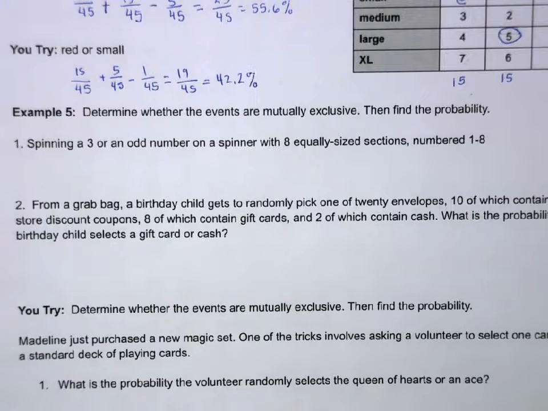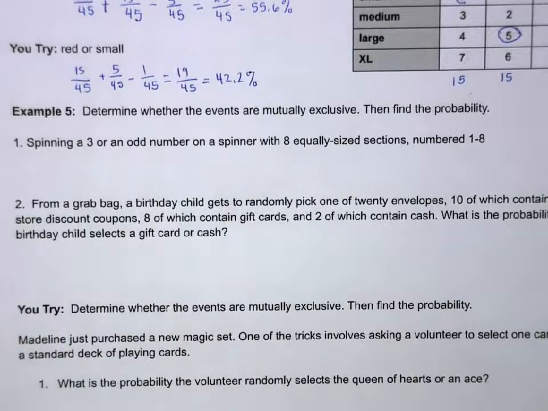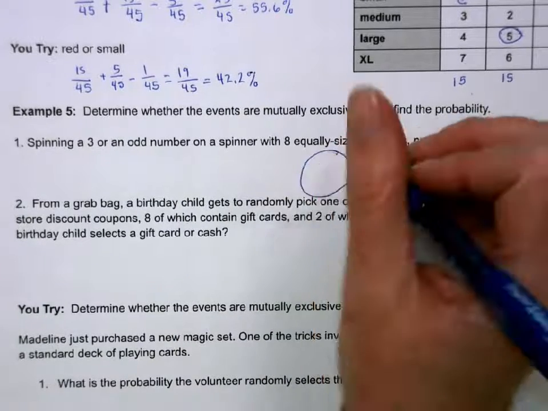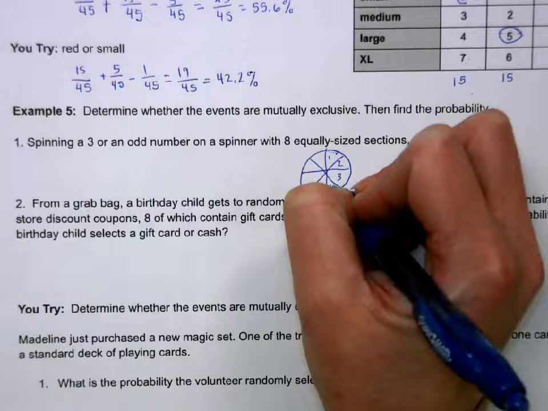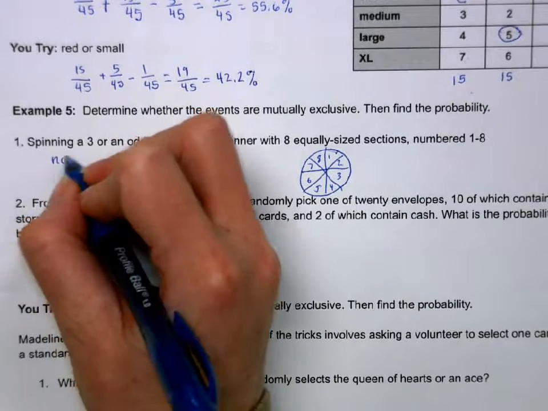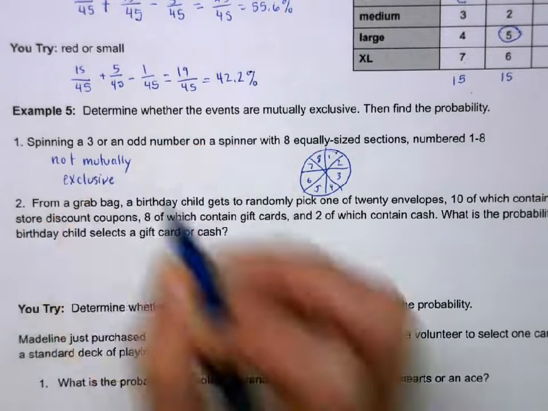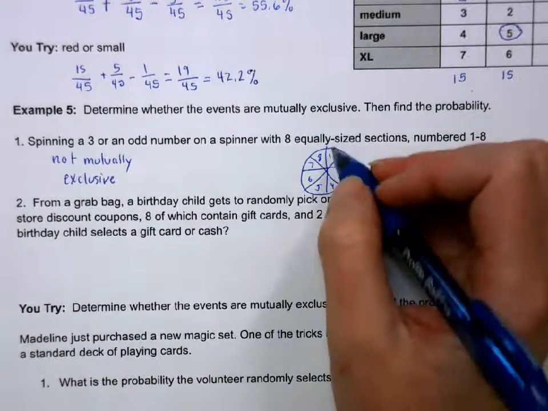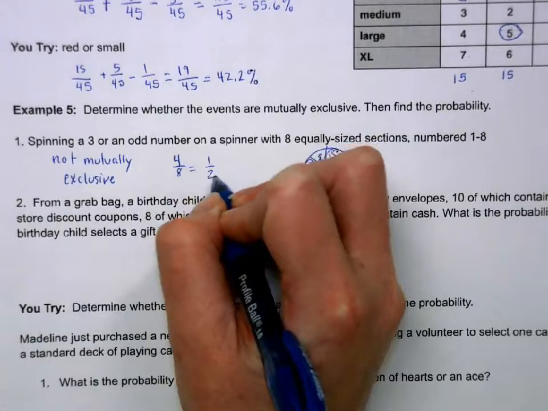Right, so now we're going to decide, is the event mutually exclusive, and then find the probability using either the first formula we talked about or the second. So spinning a 3 or an odd number on a spinner with 8 equally sized sections. So if I've got a spinner with 8, 1, 2, 3, 4, 5, 6, 7, 8, 3 and odd has an overlap, so these are not mutually exclusive. Okay, and really this probability I'm just going to count. It's going to be, if I get a 1, a 3, a 5, and a 7, that is 4 out of 8, or 1/2, or 50%.